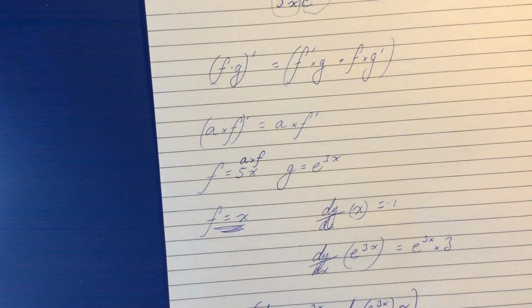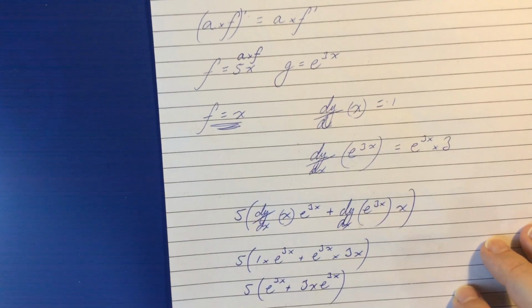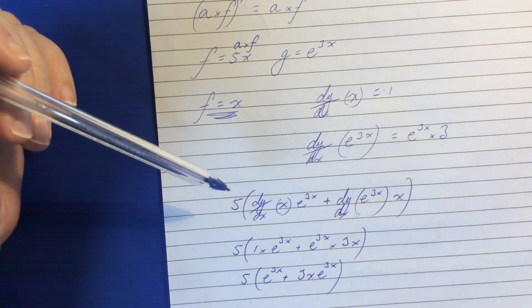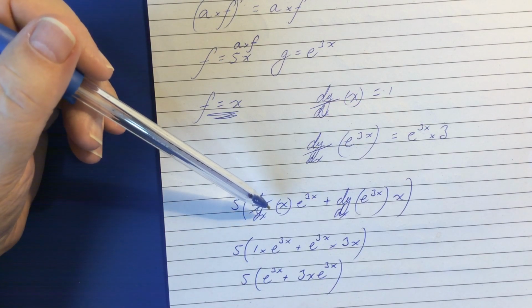Okay, so let's start filling this in and see what we get. And this turns out to be not a particularly daunting proposition.